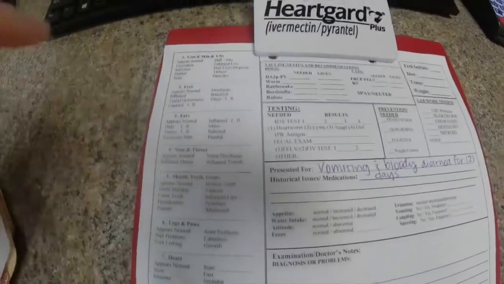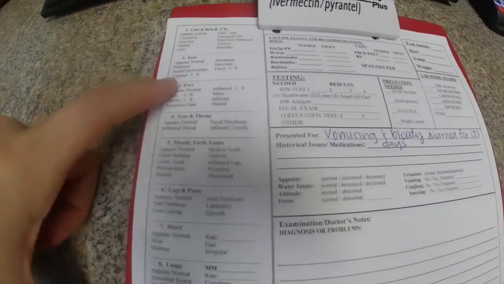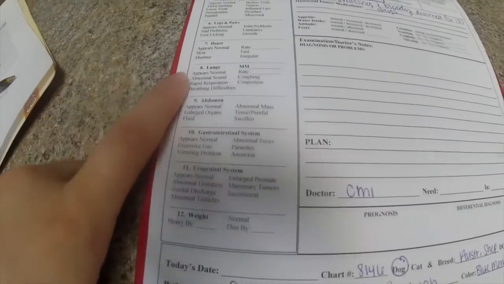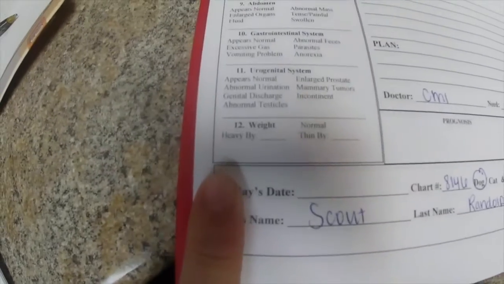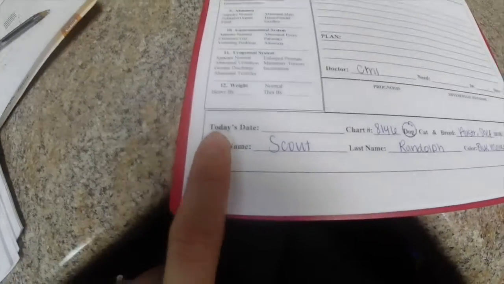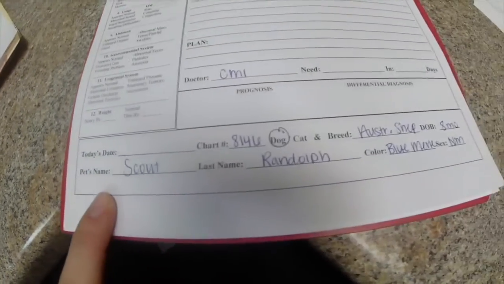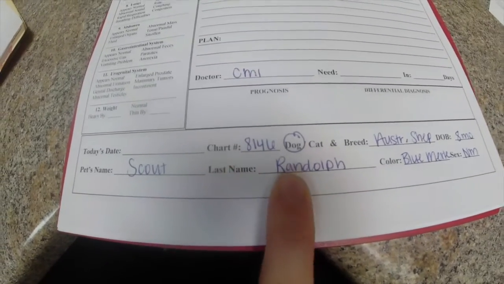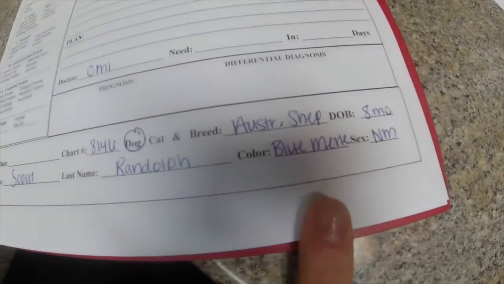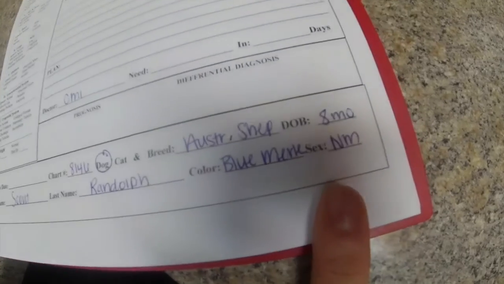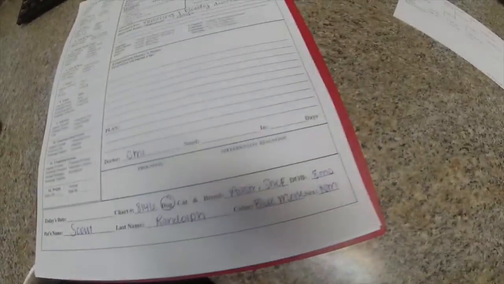Okay, I'm going to go over admission forms. The left-hand side has the coat, your eyes, your ears, your nose and throat, mouth, and all the way down to heart and lungs, your abdomen, your weight, whether it is normal or abnormal, the date, the patient's name, their account number, last name, breed, color, date of birth, and the sex.